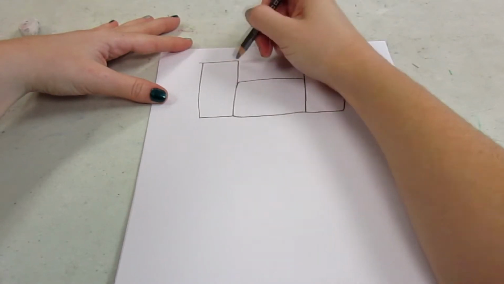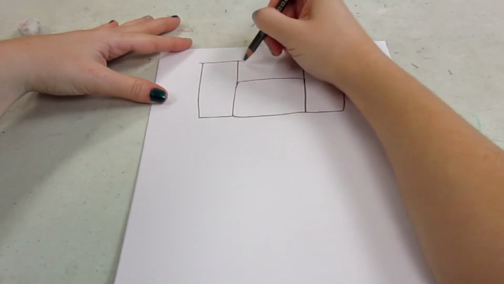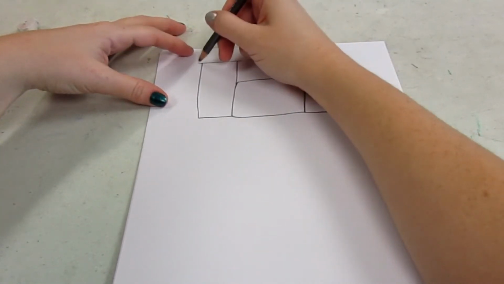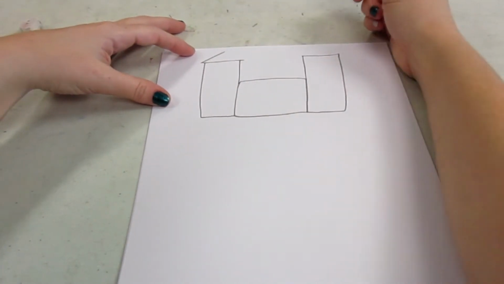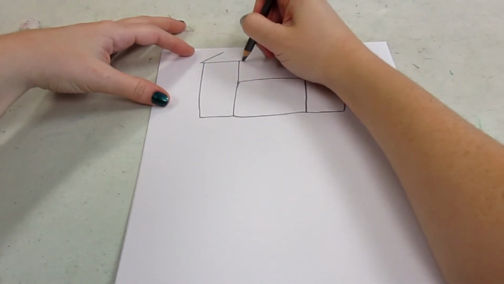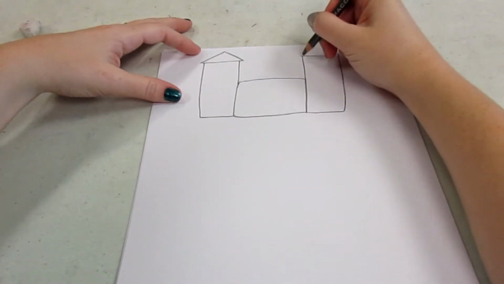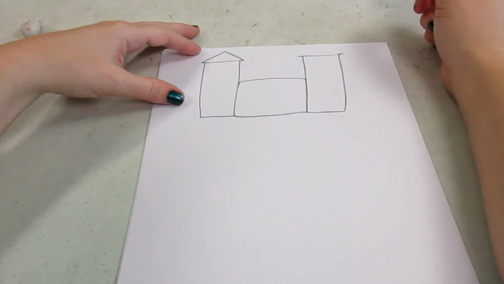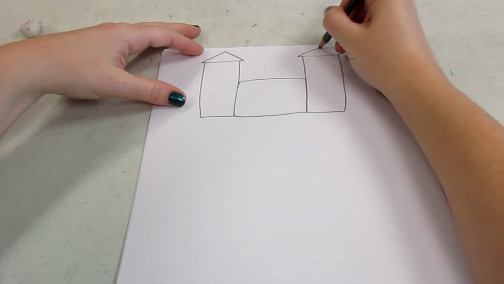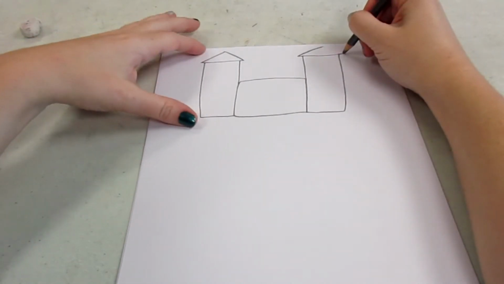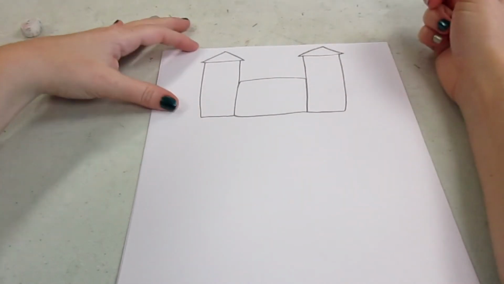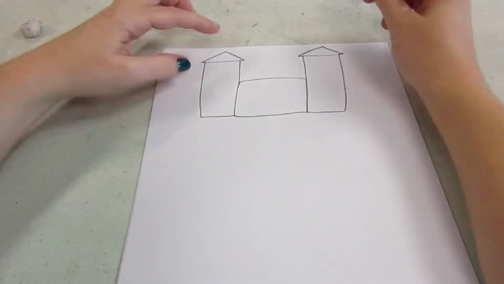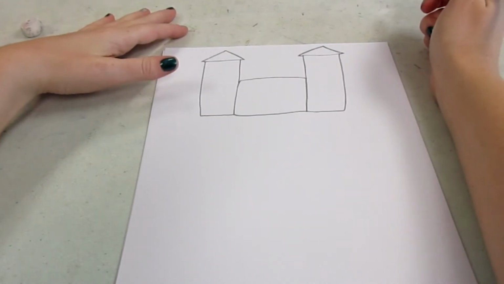So on this side, we'll go out just a little bit, make it a little bigger, and we'll go up here, and the same thing on this side. Okay, now on this side, a little bit. Go up. So we've got the roofs on the towers.